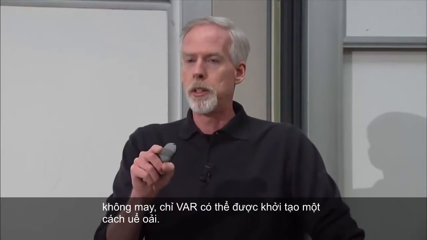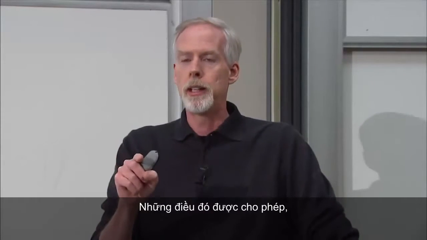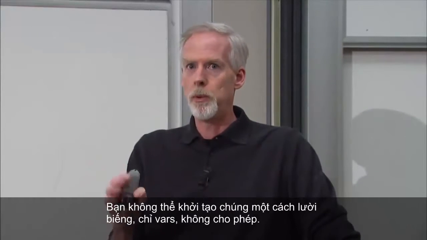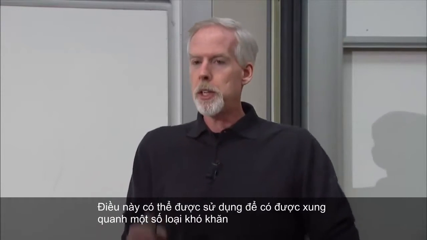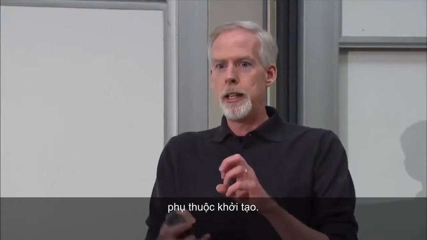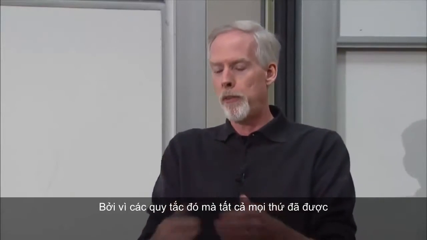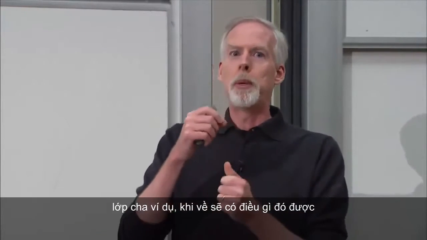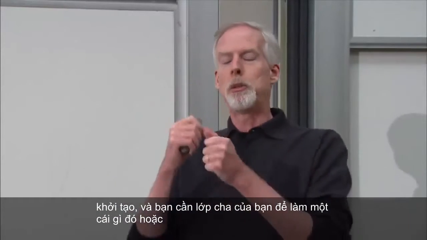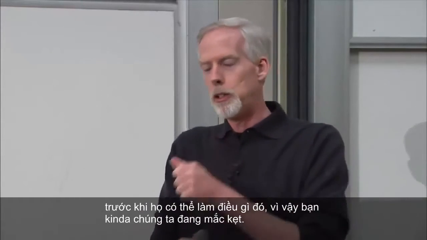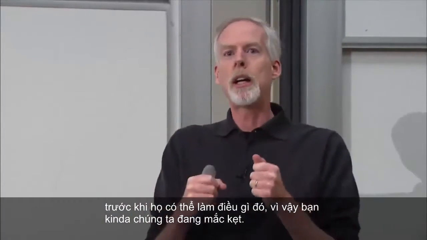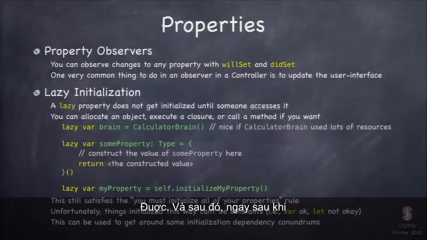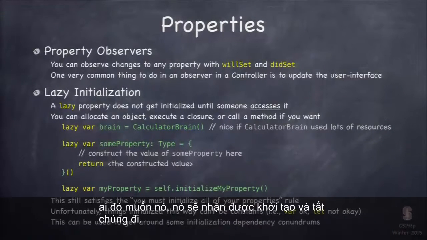Unfortunately, only vars can be lazily initialized. Things that are let, if you had constants in your class, those would have to be initialized in your initializers. You can't initialize them lazily. Only vars, not lets. This can be used to get around some kind of tricky initialization dependencies. Because of that rule that everything has to be initialized before you can do anything, sometimes you can get into fights with your superclass, for example, about when something's going to be initialized. You need your superclass to do something before you can do something, but it needs you to do something before they can, so you're kind of stuck. And what you can do is make one of the things that depends on the other lazy. Okay? And then as soon as somebody wants it, it'll get initialized, and off we go.